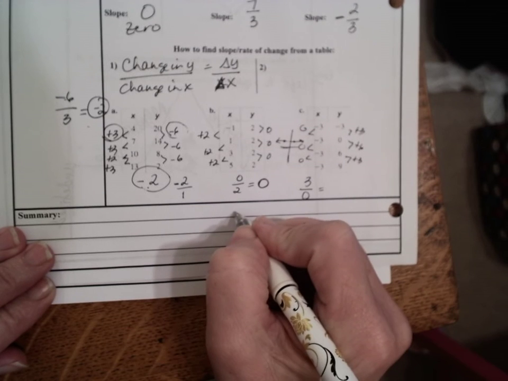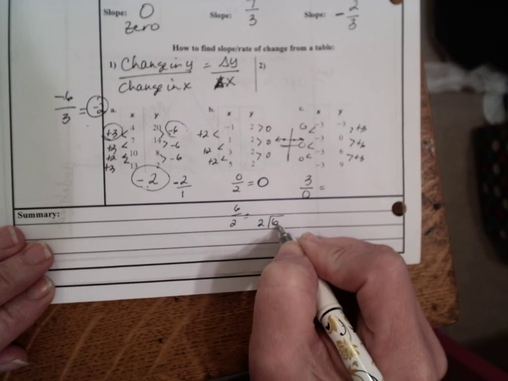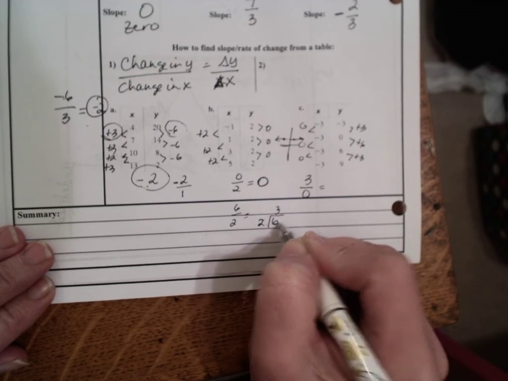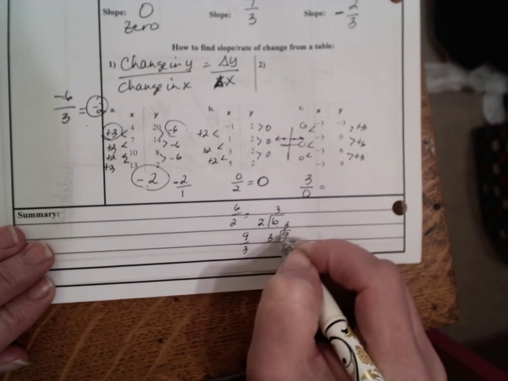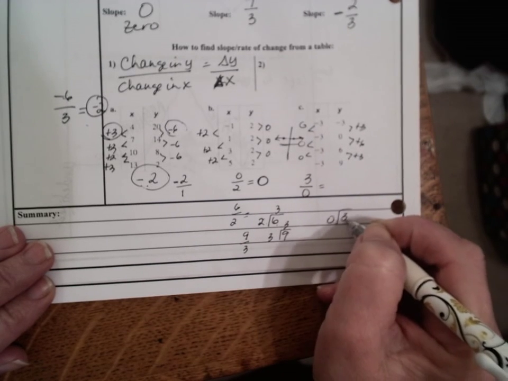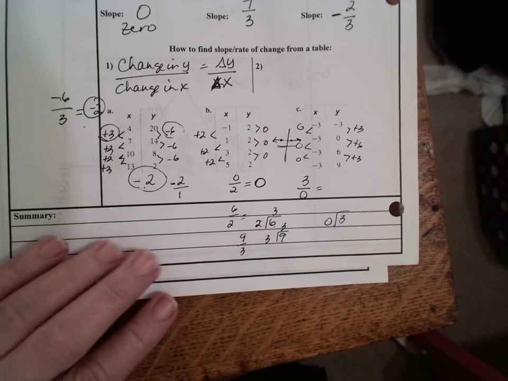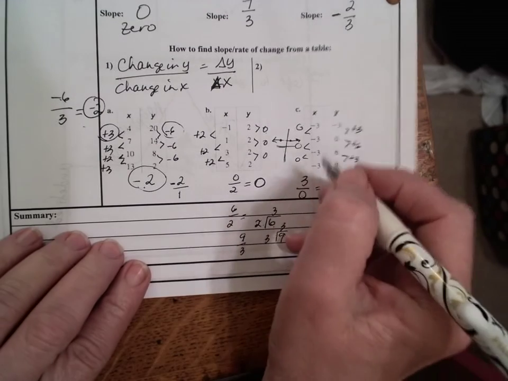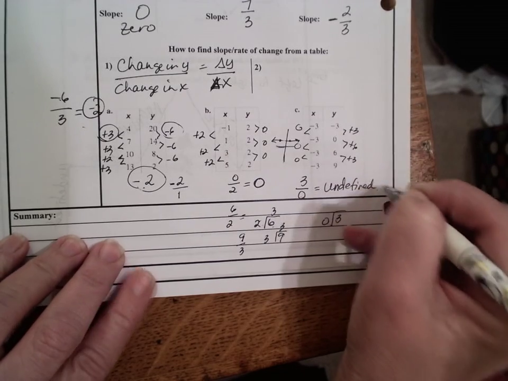If I said 6 divided by 2, that 6 would go inside, right? And 6 divided by 2 is 3, because 3 times 2 is 6. If I said 9 divided by 3, 3 times 3 is 9. This one, 3 divided by 0. What times 0 gives you 3? Is there anything times 0 that gives you 3? Okay, this is what we call undefined. Undefined. That worst curse word in algebra.